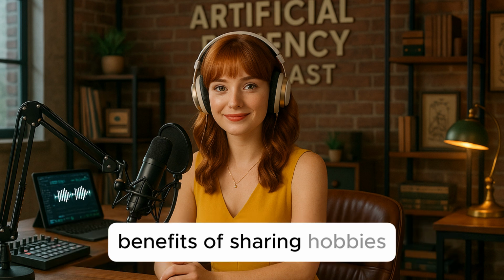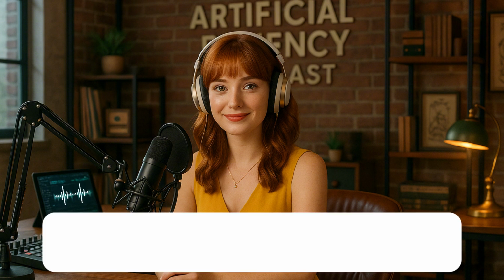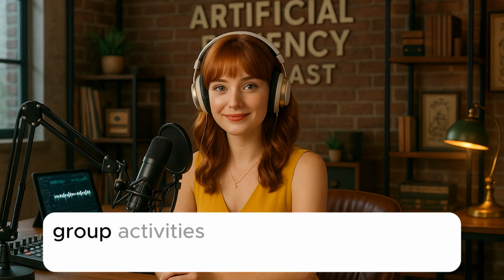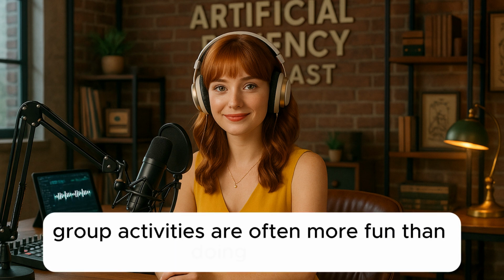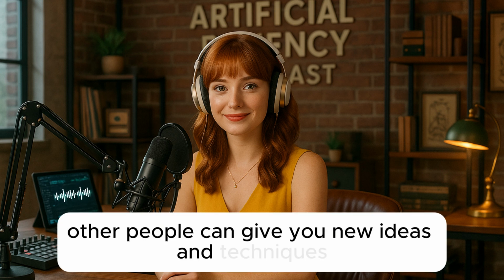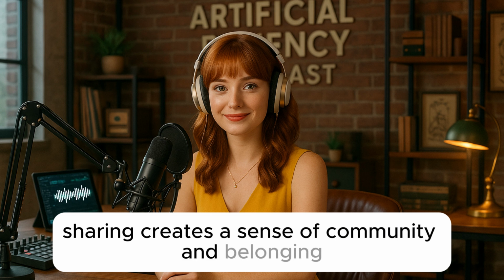Benefits of sharing hobbies. You make new friends who understand your interests. Teaching others helps you improve your own skills. Group activities are often more fun than doing things alone. Other people can give you new ideas and techniques. Sharing creates a sense of community and belonging.